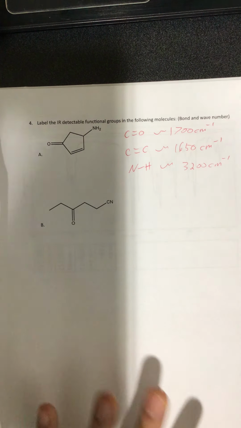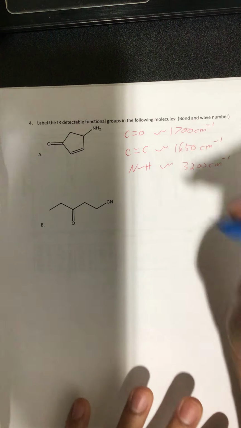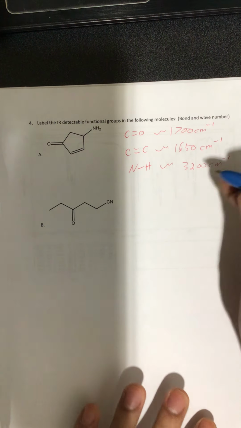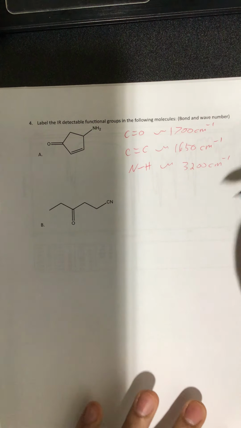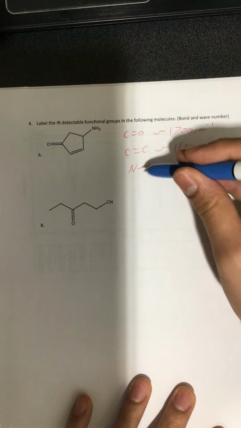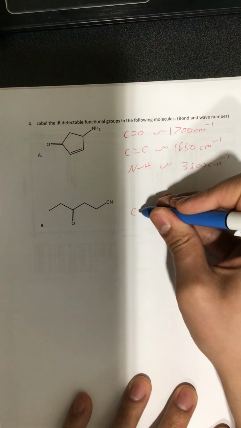The point of this, I know you can look it up on the chart and you can see all these absorbances, and that's fine, but I want you to be able to look at the molecule and know like what you should be looking for. If you get a multiple choice, we have an IR spectrum, you have to pick which molecule fits it, right? You should be able to look at that and say, I'm looking for these peaks, and that's what I want you to see.